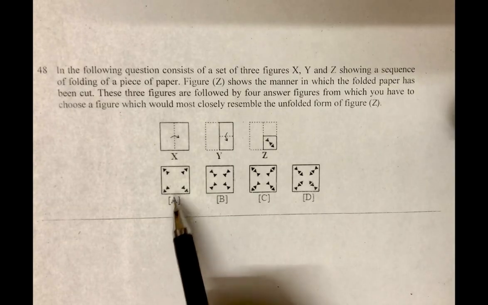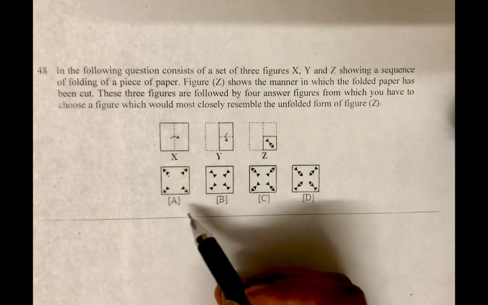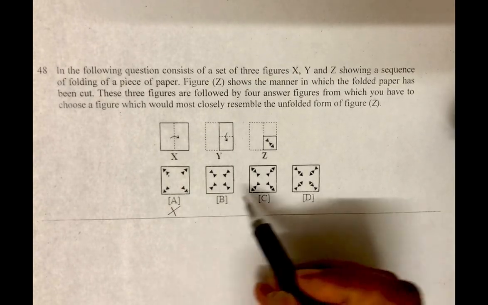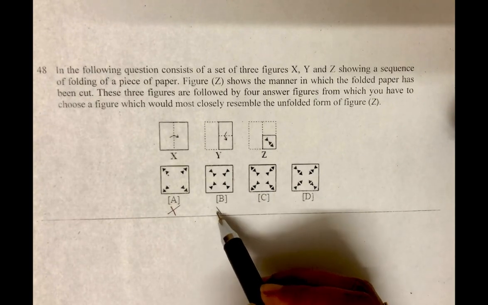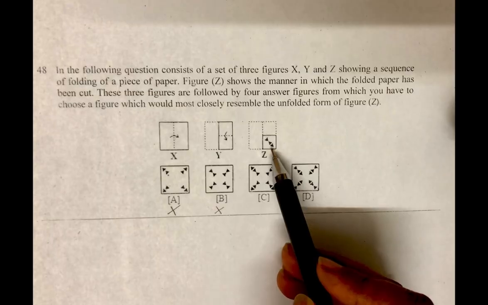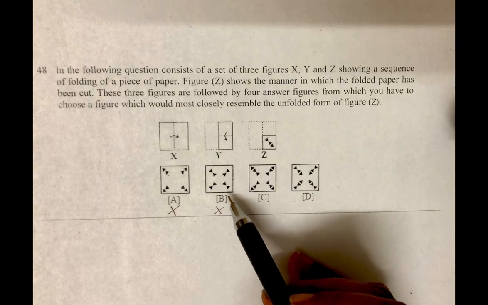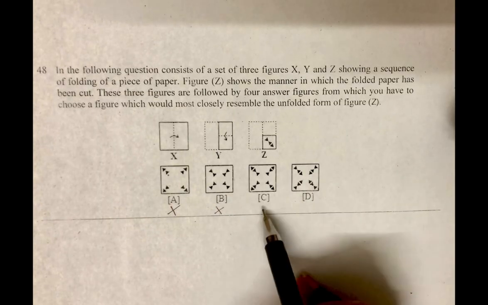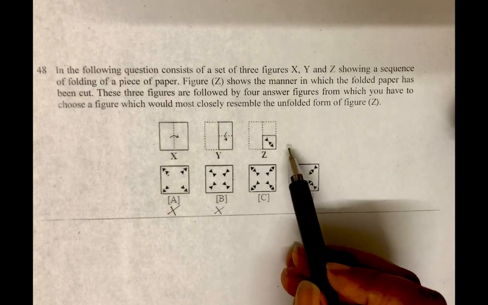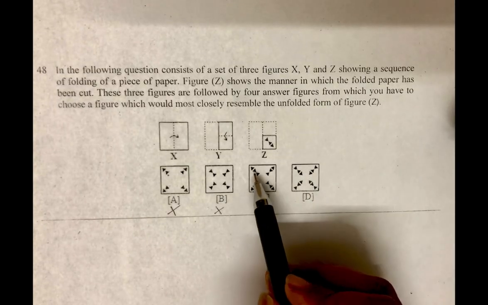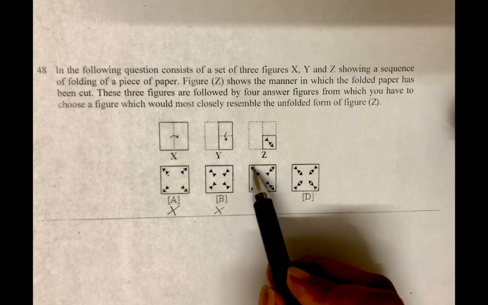So in option A, there are only 2 figures, so it cancels out, it cannot be the answer. Similarly, in option B, also there are only 2 figures, because there should be 3 figures, so options A and B cannot be the answer. Now from options C and D, we can see that if we unfold this paper, this triangle should always be pointing to the upward side.